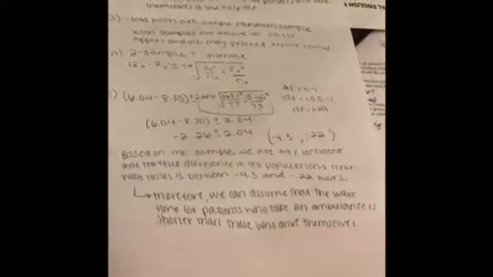Therefore, we can assume that the wait time for patients who take an ambulance is shorter than those who drive themselves. Part B asks, based on only this confidence interval, do you think the difference in the mean wait times is statistically significant, and then to justify your answer?